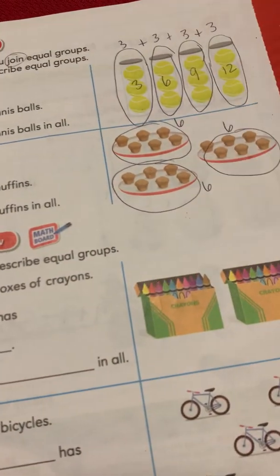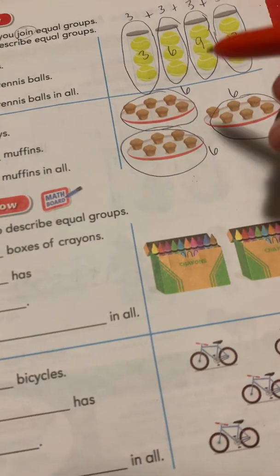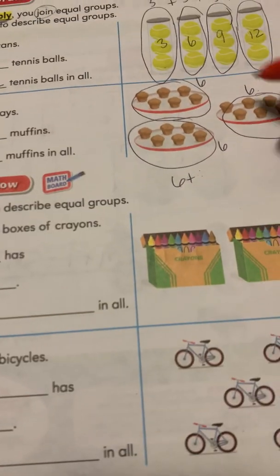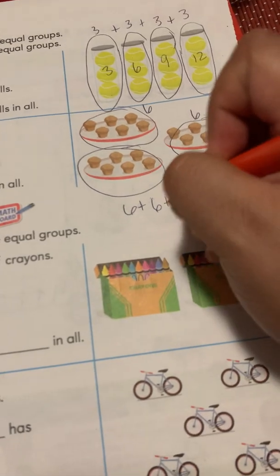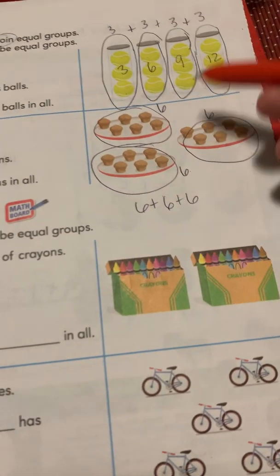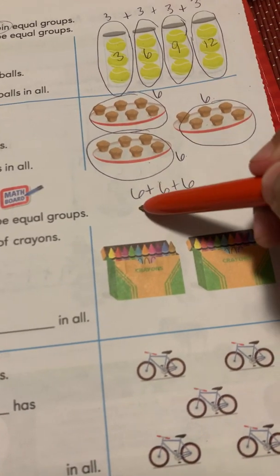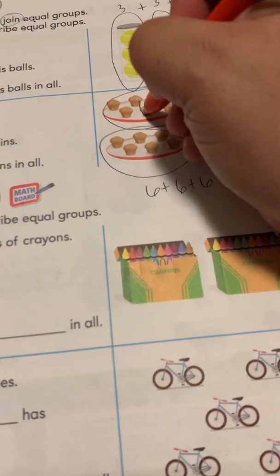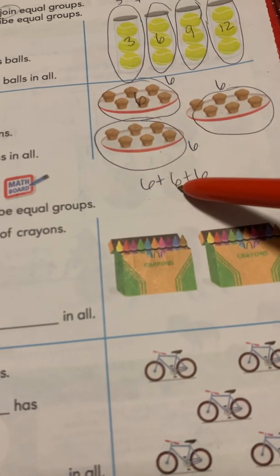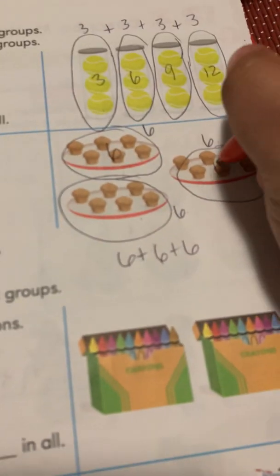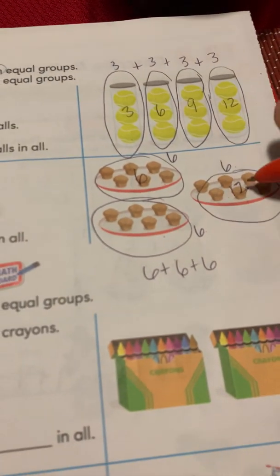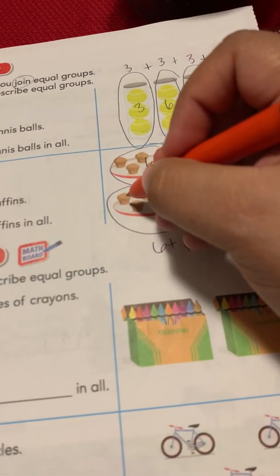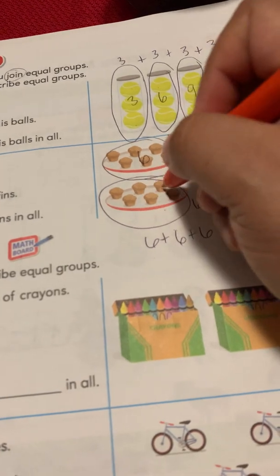Okay, so we're going to start with our addition sentence. So we have 6 plus 6 plus 6. We'll have 3 trays of 6, so we're going to add 6 3 times. 6 plus 6, 12. 12 plus 6, 12, 13, 14, 15, 16, 17, 18.